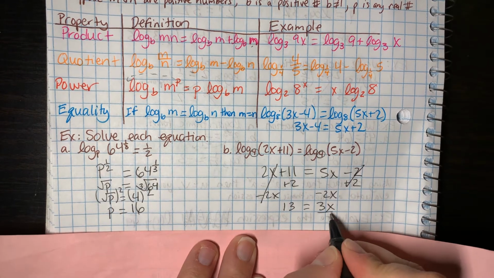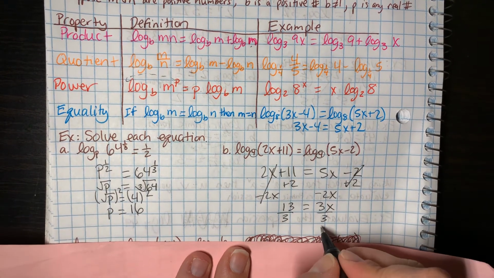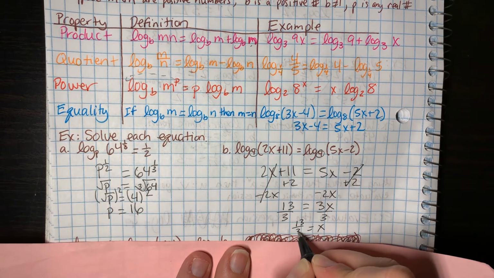Okay, divide by 3, and my x is going to equal 13 thirds.